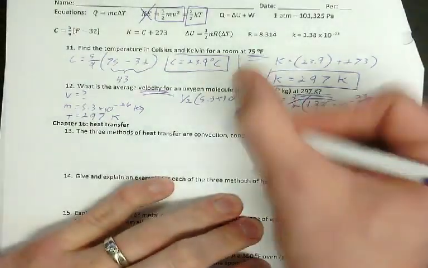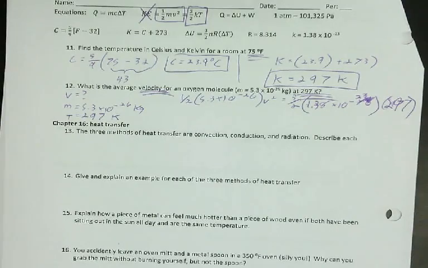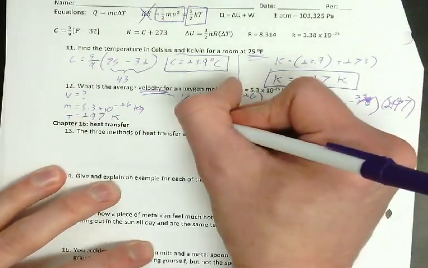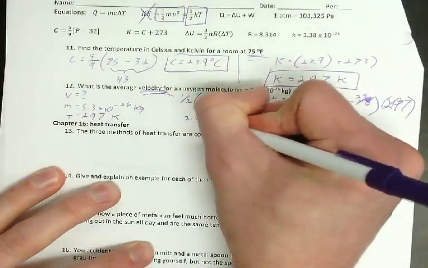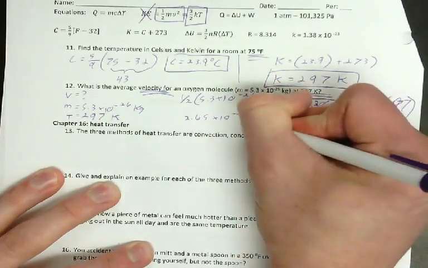Okay? So half of 5.3 times 10 to the negative 26 is 2.65 times 10 to the negative 26, times v squared.